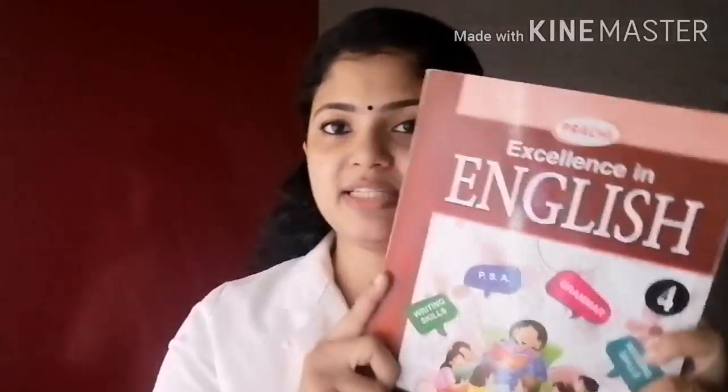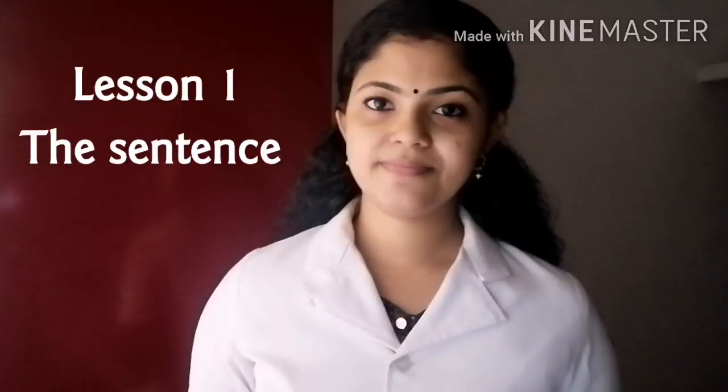Today we will discuss a lesson from this book, The Excellence in English. You will get this book from our school, but before that we'll discuss lesson 1, the sentence. It's a very simple chapter. You can write the notes in your notebook. So let's start today's class.